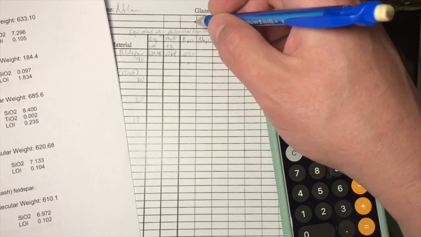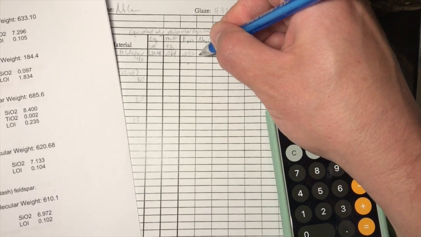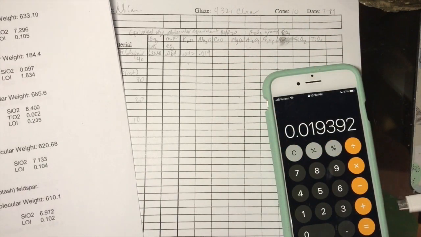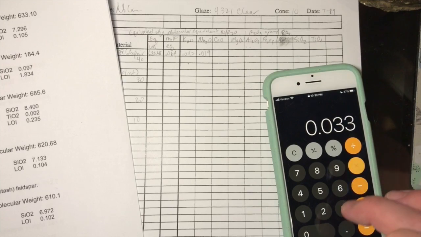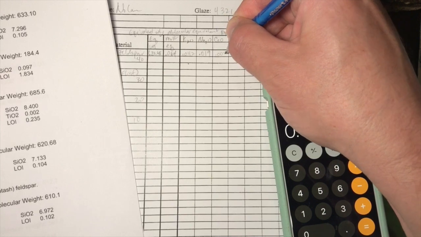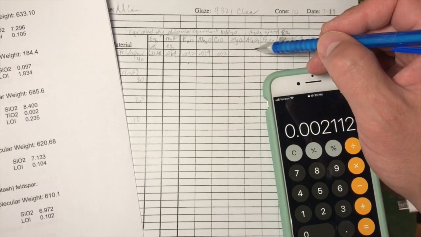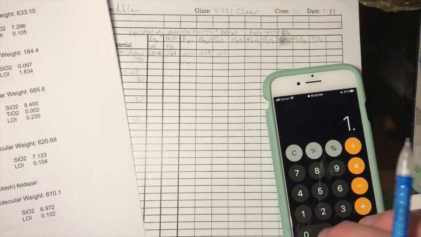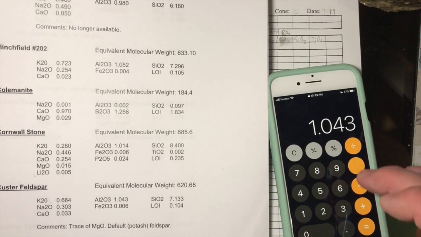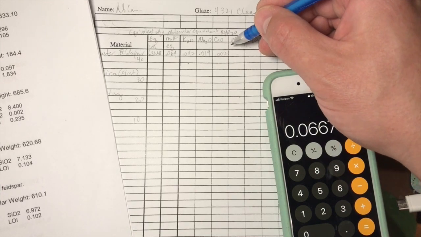Make sure you have the proper amount of decimal places. That's 0.019. Calcium is 0.033 times 0.064, which is 0.002. There's no magnesium in Custer, so I'm not going to do that one. 1.043 times 0.064 is 0.067.